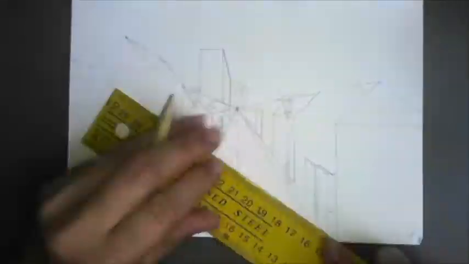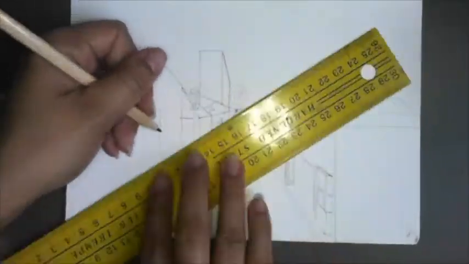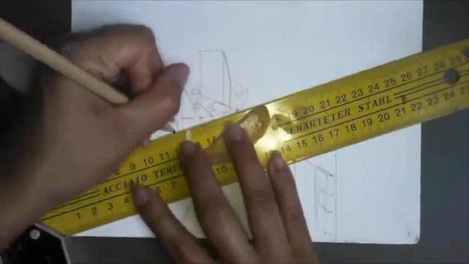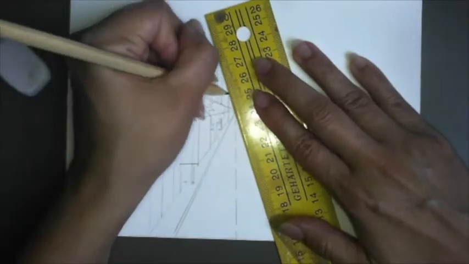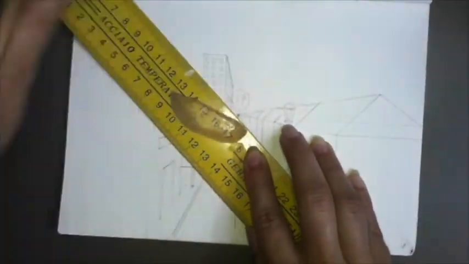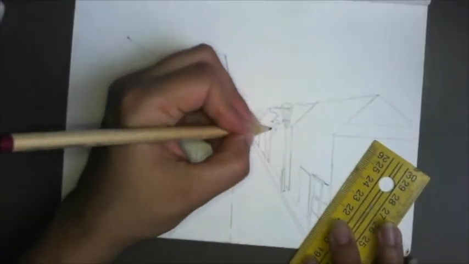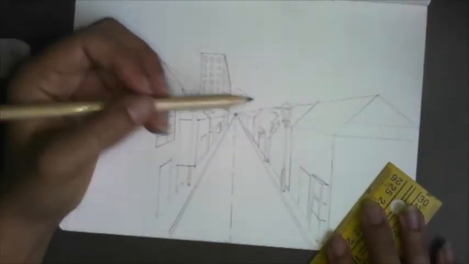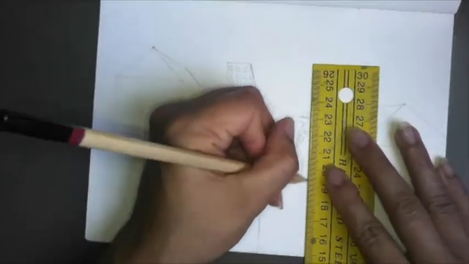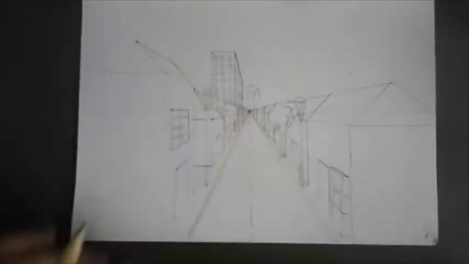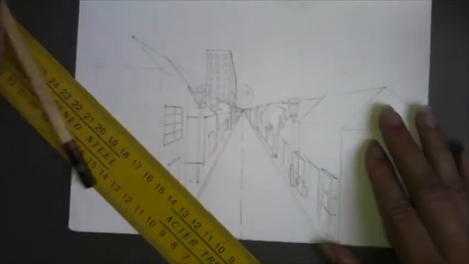So every object you add, you need to join up to the vanishing point, so that all the lines go towards the vanishing point. Remember, things get smaller as they go towards the distance. And there we have a street scene using one-point perspective.